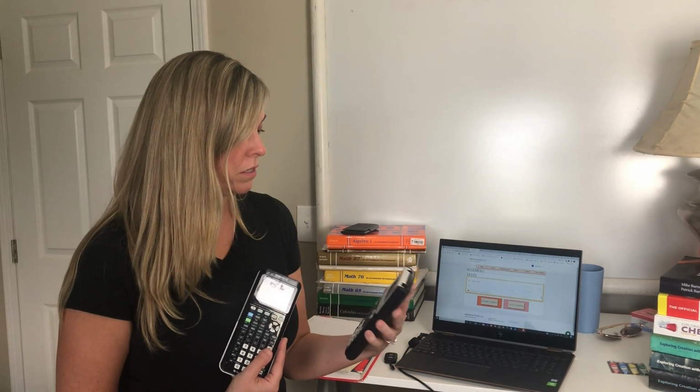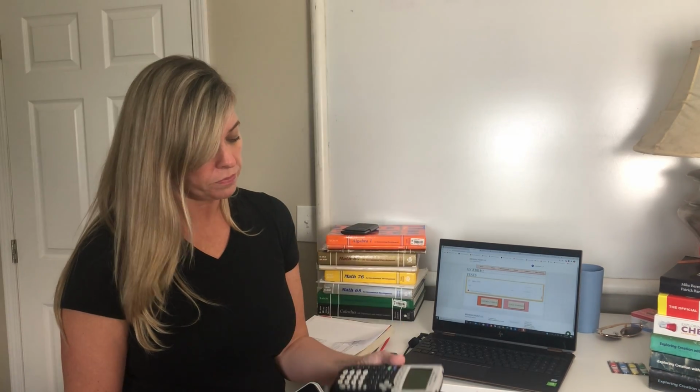So this is the older version. This is the TI-84 Plus. I think it's the silver edition. And this is the TI-84 Plus CE. This is my favorite. This is expensive. You can get them both used. This is a lot cheaper, and it still works.